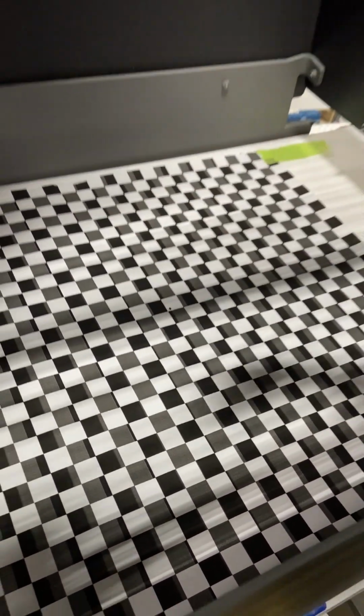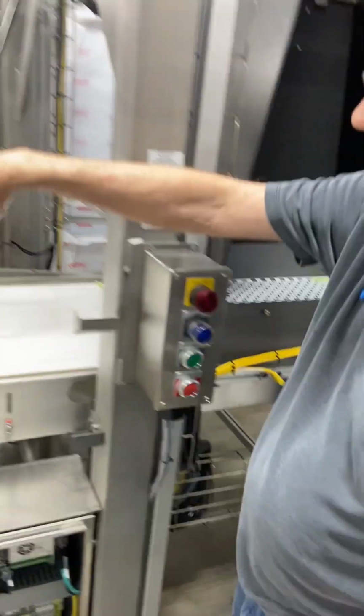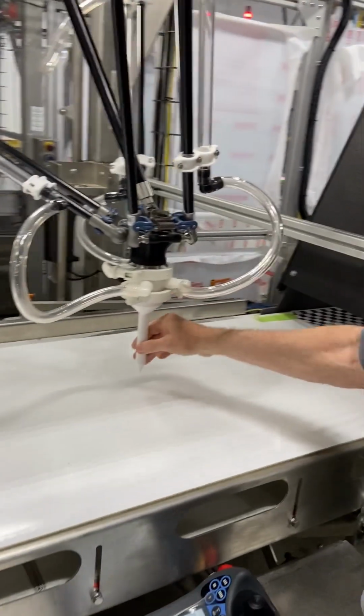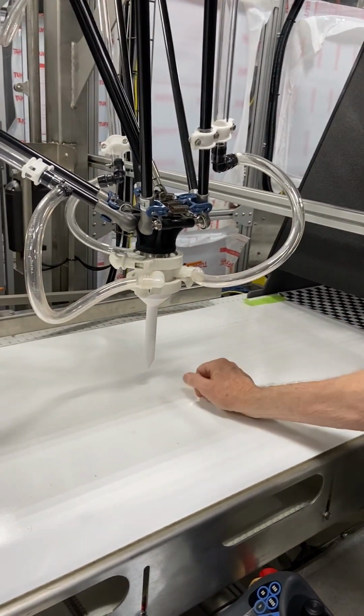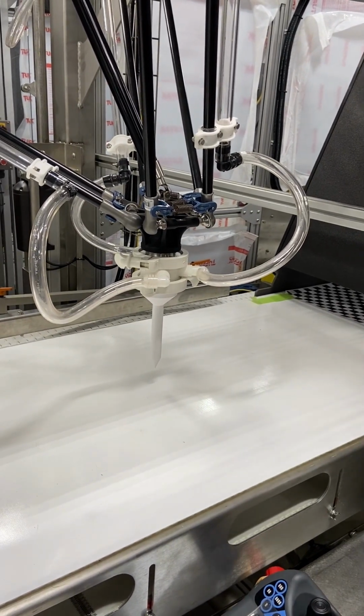And then the next thing you want to do for preparation is put a pointer on the robot. And then in part two, I'll show you what to do in the software.